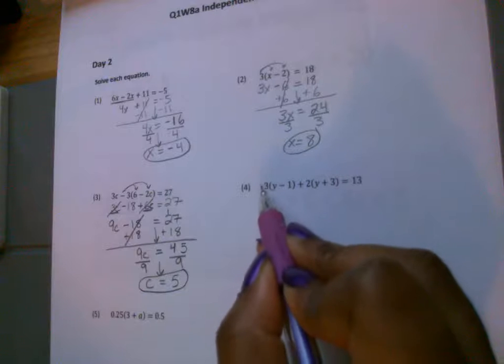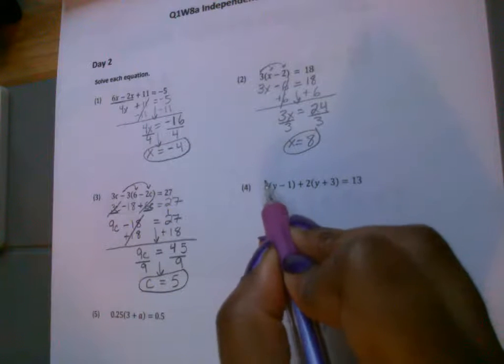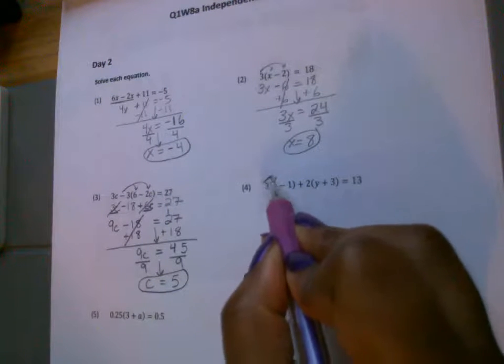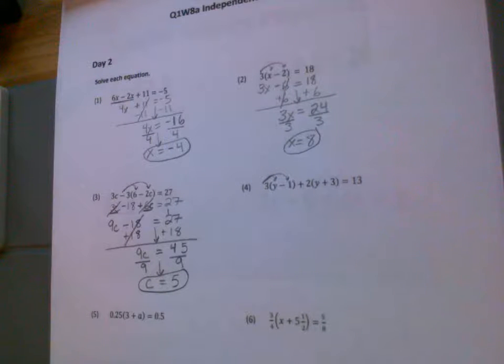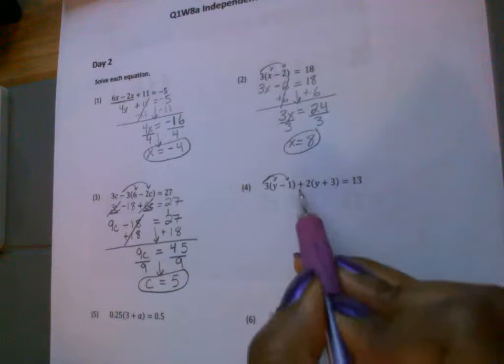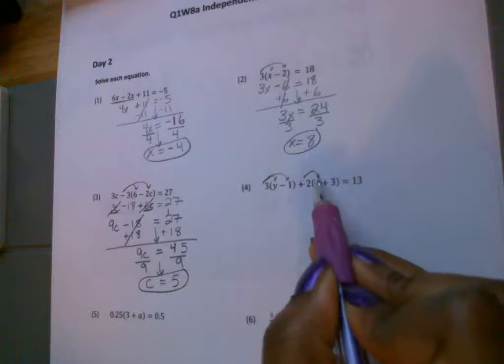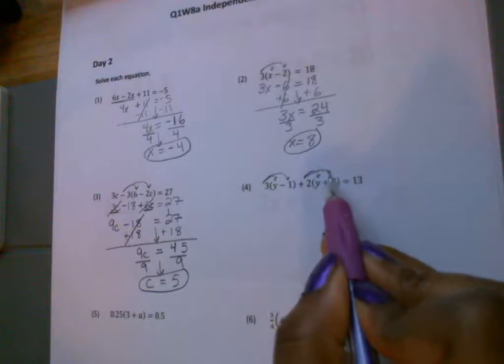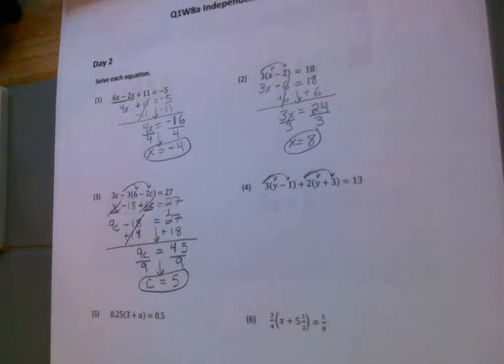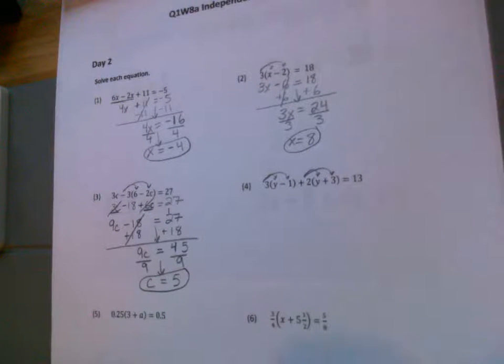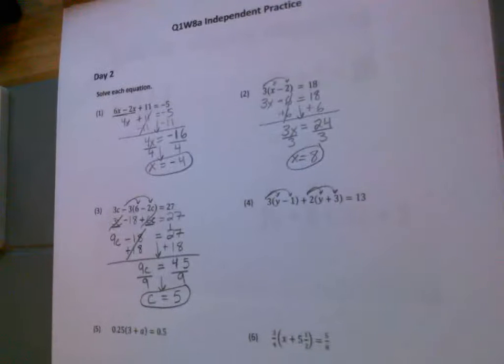I know it's a positive 3 because there's no sign in front of it. So I'm going to multiply positive 3 times both numbers in the parentheses there. This is a plus 2, so it's positive 2, and I'm going to multiply positive 2 times both of the numbers in the parentheses there. Questions so far? Are y'all okay?